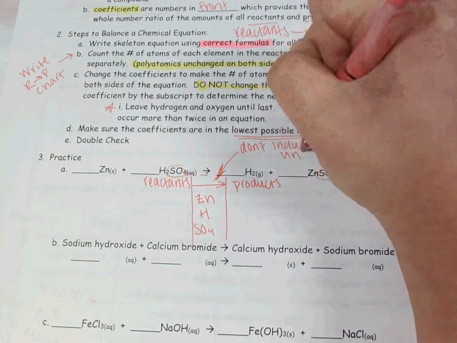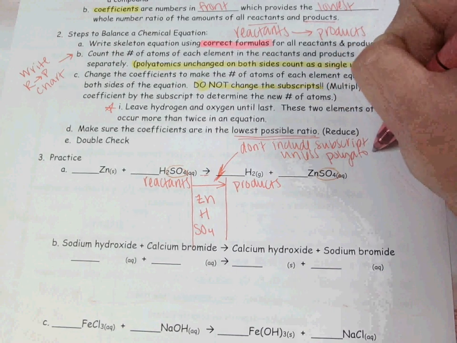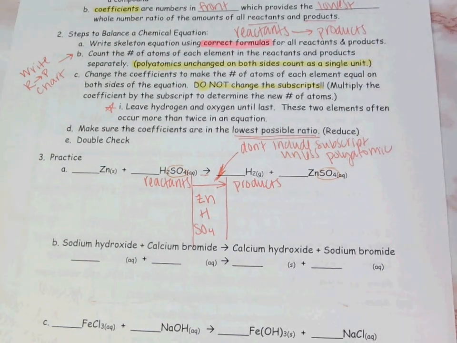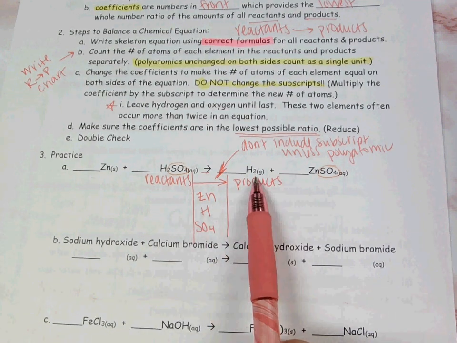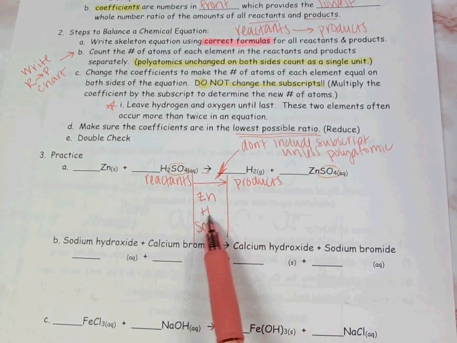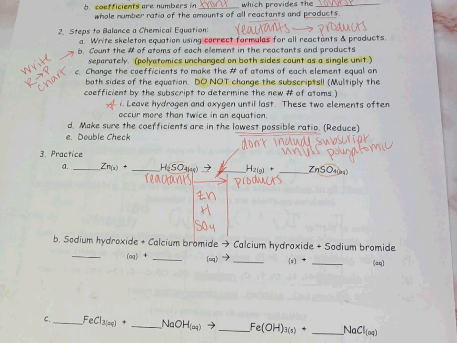Unless it's a polyatomic. So you'll notice, even though hydrogen is diatomic and it lists as H2, I'm not going to put the 2 here because it's not going to always show up as diatomic on both sides, since it could be part of a compound on one side or the other.